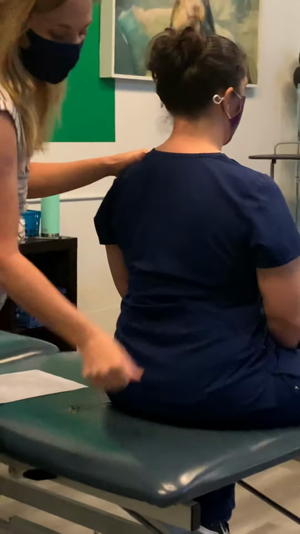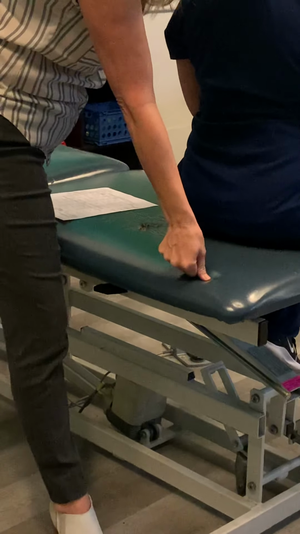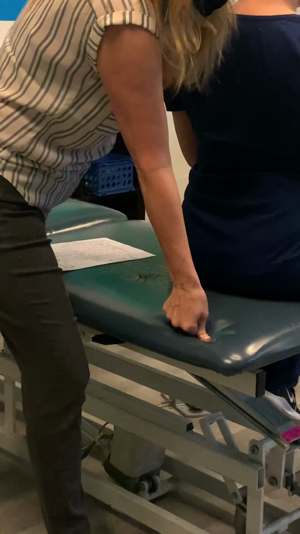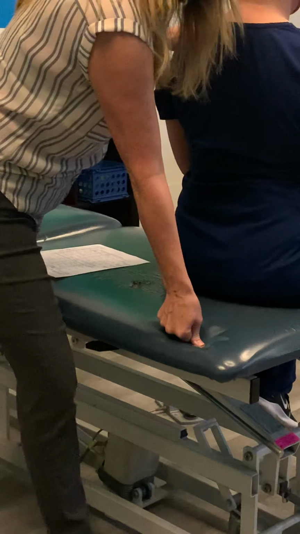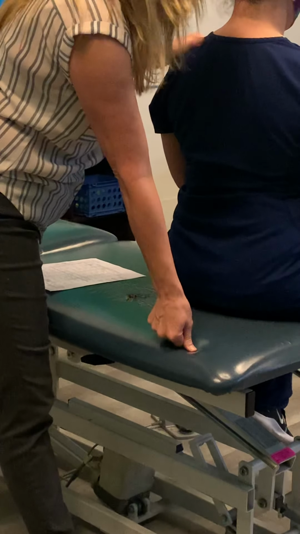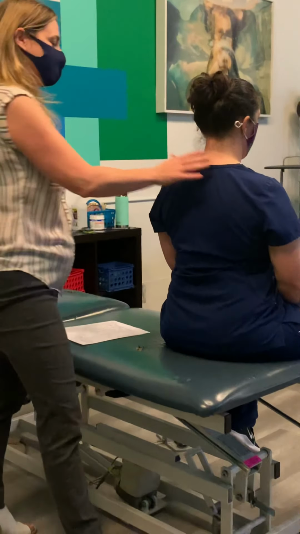And think about too, if you have a surface like the table, for example, if your force is too hard, say I push in and then try to feel for the restriction, I'm not going to be able to feel anything. So make sure your force is fairly light so that you can feel the pliability of the tissue.